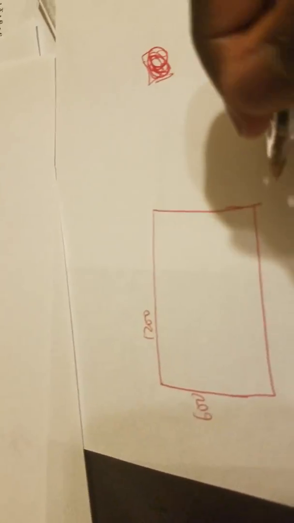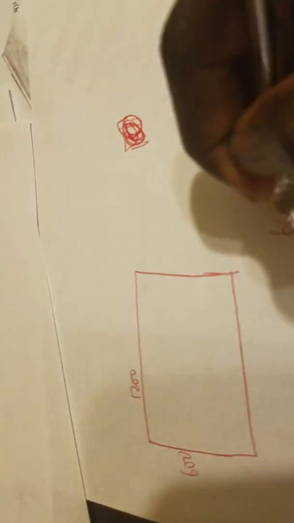Now the next one that I see people struggle with is scaling. If I say that the length has been reduced, the new length is now 60%, right? And the new width is, let's say, 50% of the original.